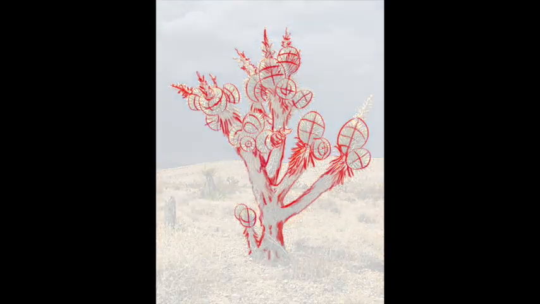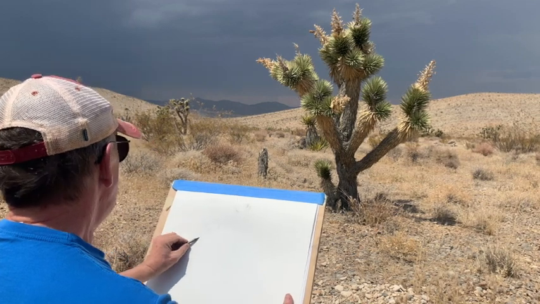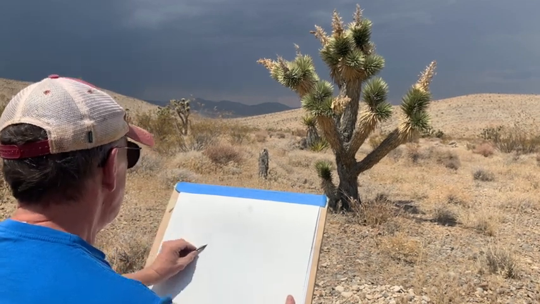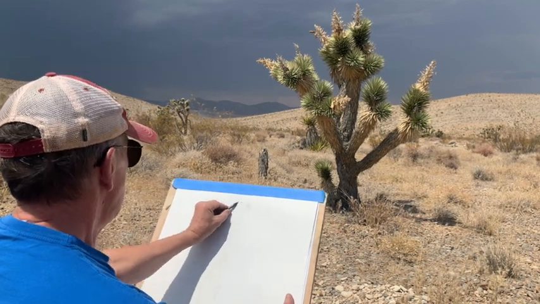Again, here's the Joshua tree that I'm dealing with. Find the geometry of it first. Once you have that geometry, then you can build on that form, and the form will be much more dimensional, much more spatial, and just much more believable overall.